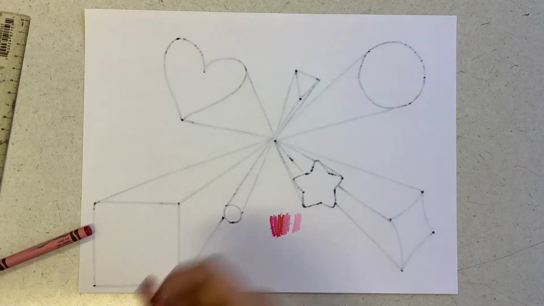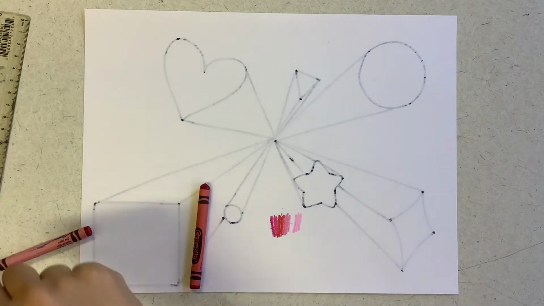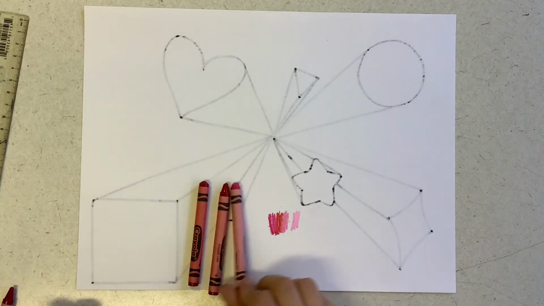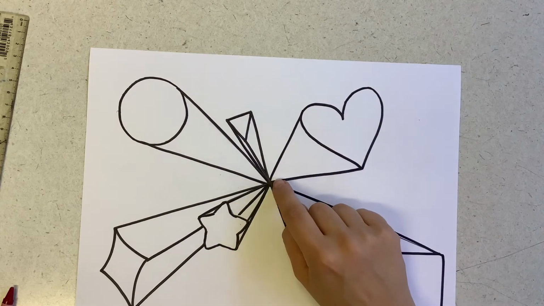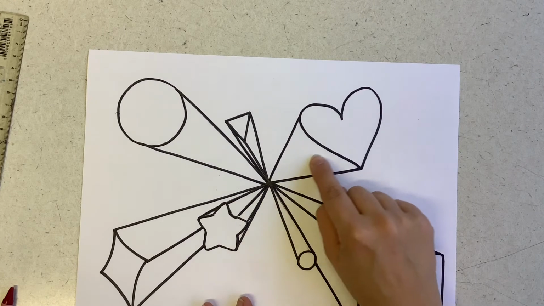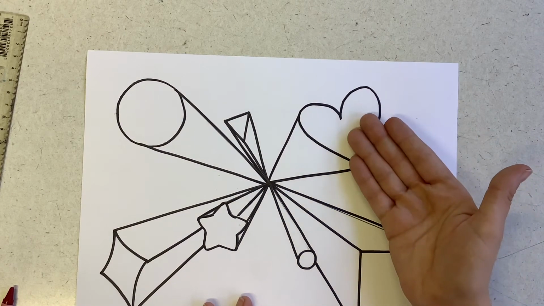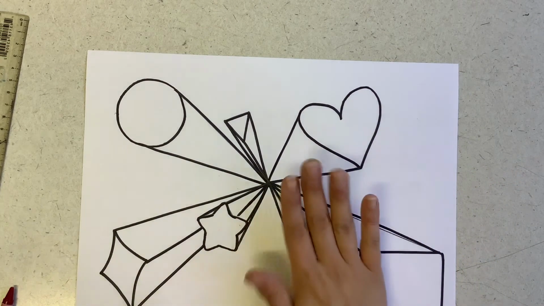So I think I'm going to go for the regular red as my darker color. Then I'm gonna do this wild strawberry red, and then move into my pinks. Now you can choose what kind of color change you want to do. Do you want it darker towards the vanishing point and getting lighter towards the shape? Or do you want to do the opposite, where it is darker on the shape and then gets lighter towards the vanishing point? Really, it's your choice how you want to do these.